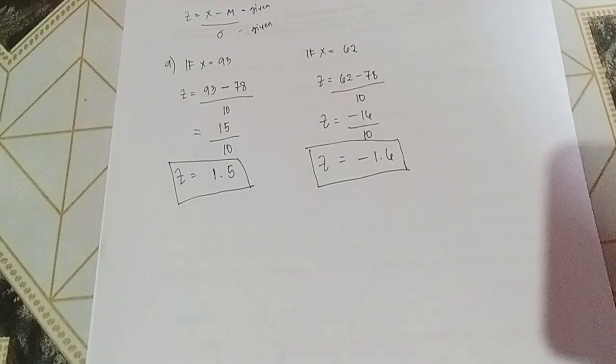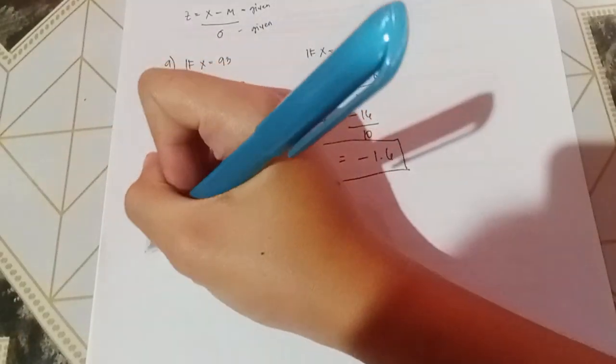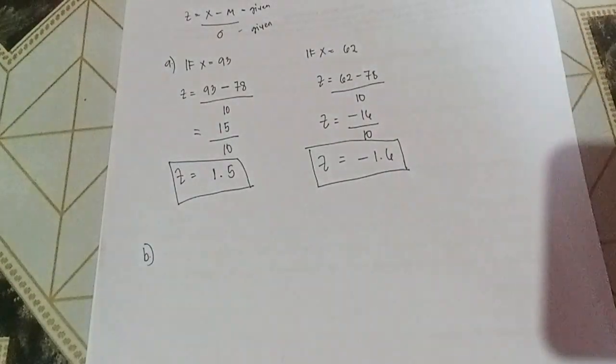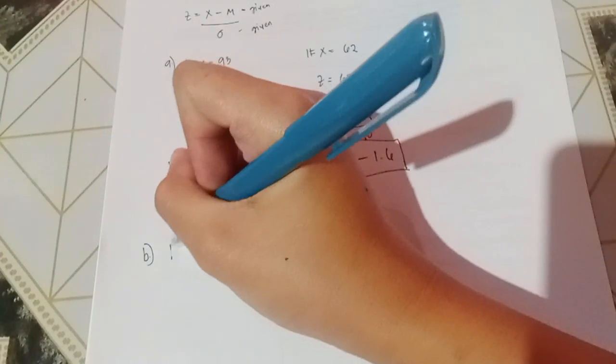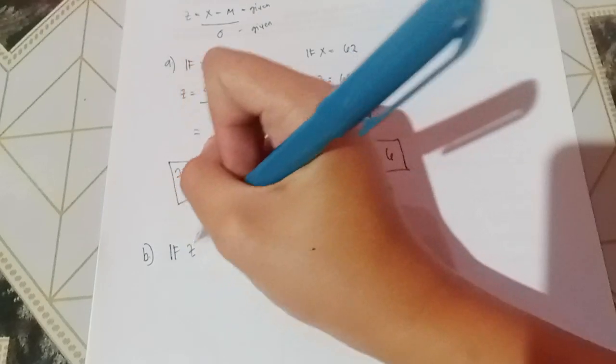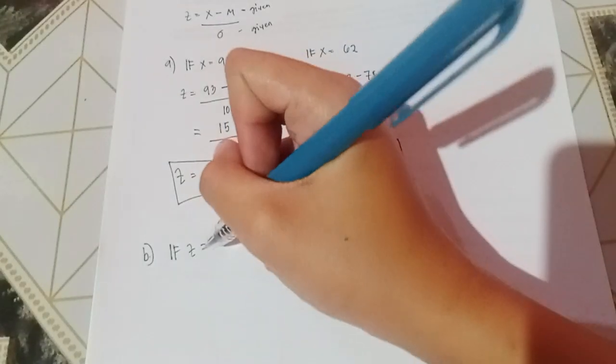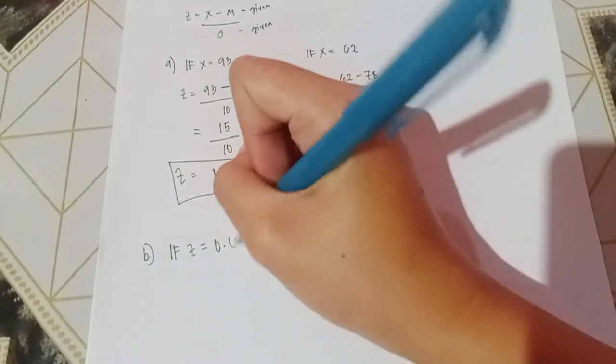So let's proceed to letter B. Here in letter B, what we are looking for is X, which is the score of the student. If Z is 0.6.